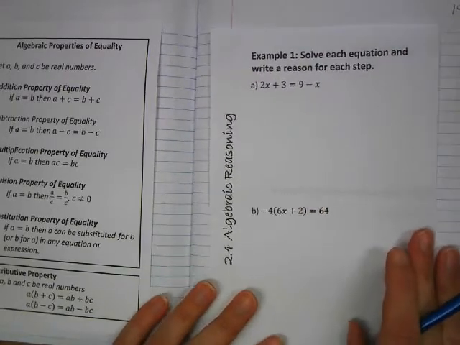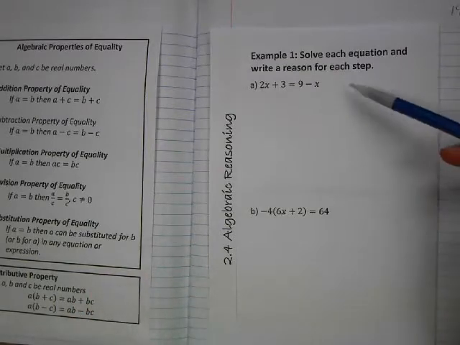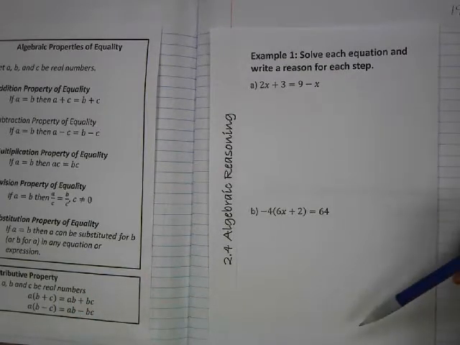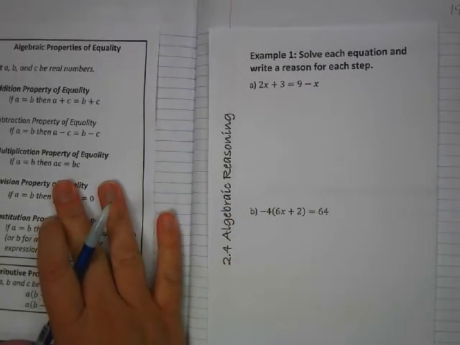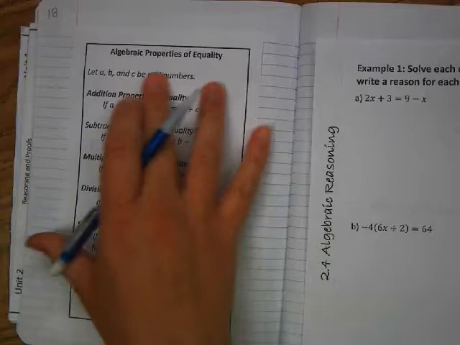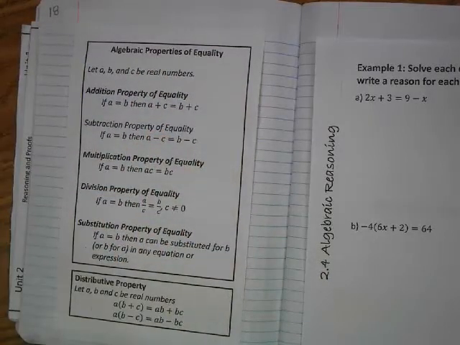And example 1 just says solve each equation and write a reason for each step. So I know everybody has solved these equations last year in Algebra 1. So like I said, the only new piece is writing a reason for every step that you do.